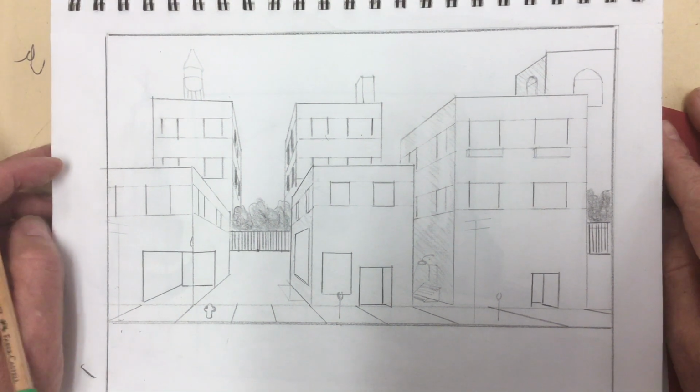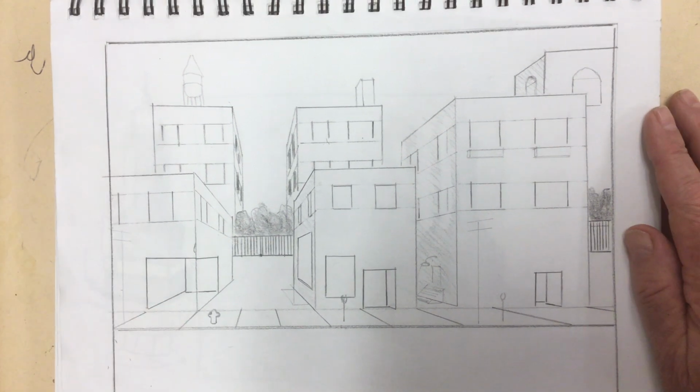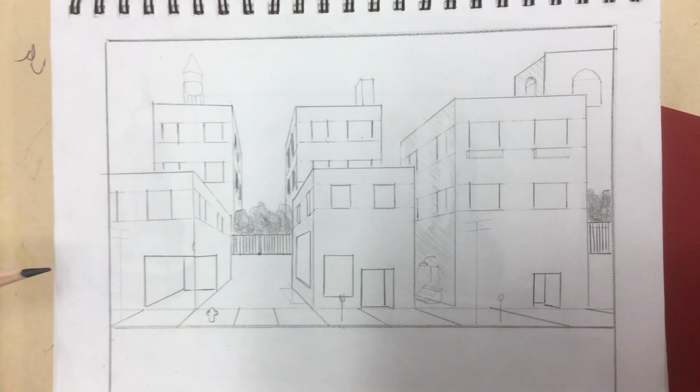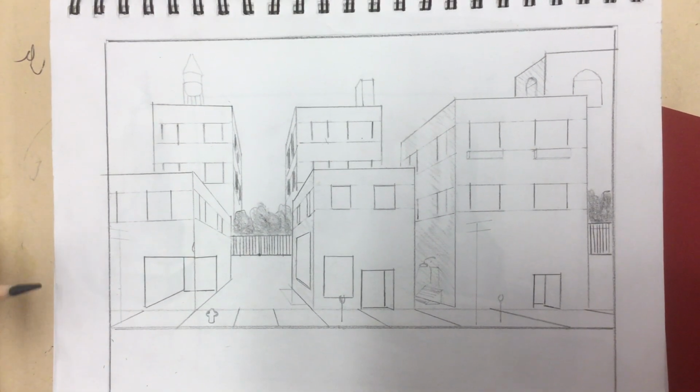Welcome to Linear Perspective Part 2. So this is where we left off our drawing last time. So now we're going to add some features, and I've penciled some of them in, but I'll do them for you so that we can add some more urban features and make the drawing more interesting.